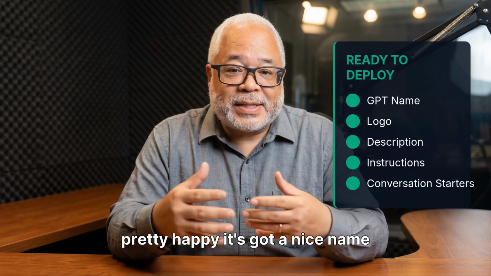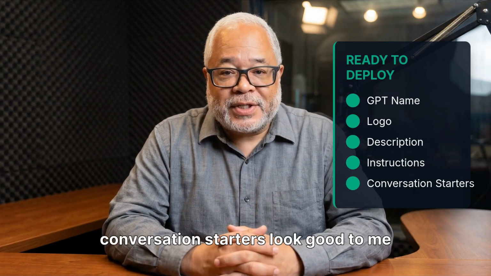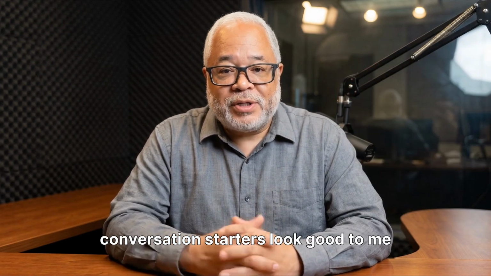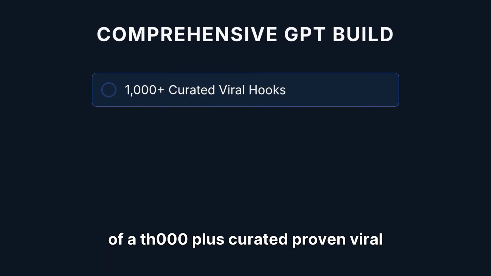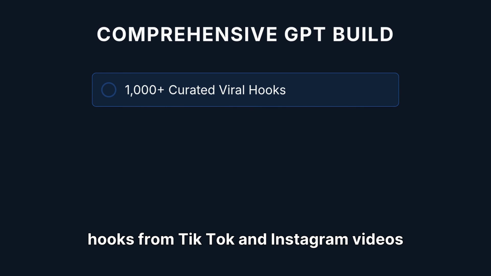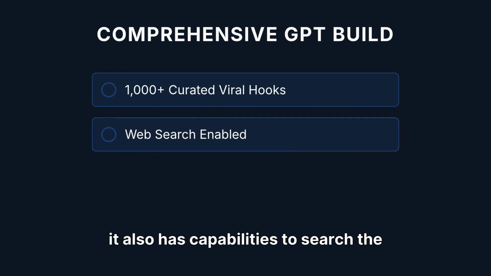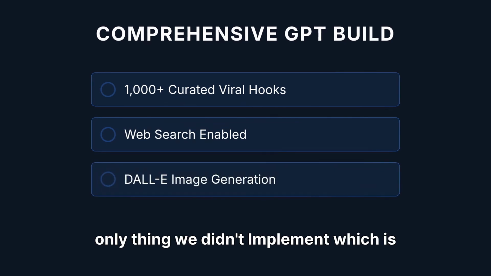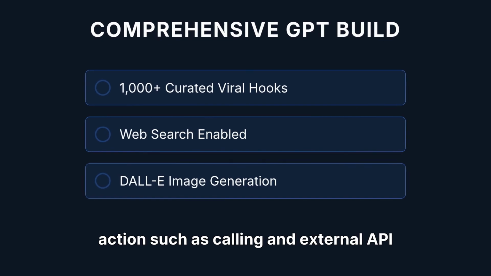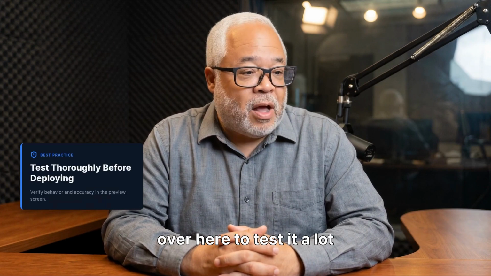So I'm pretty happy. It's got a nice name, it's got a nice logo, description, instructions, conversation starters look good to me. And then it has our knowledge base of 100+ curated proven viral hooks from TikTok and Instagram videos. It also has capabilities to search the web and generate images via DALL-E. The only thing we didn't implement, which is a little bit more advanced, is an action such as calling an external API. I definitely recommend using the preview screen over here to test it a lot more.